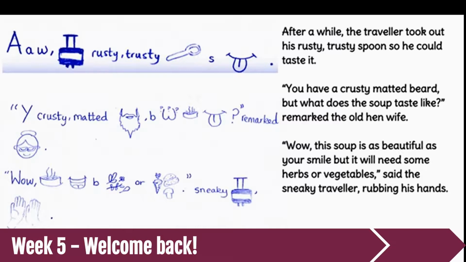After a while, the traveler took out his rusty, trusty spoon so he could taste it. You have a crusty, matted beard, but what does the soup taste like? Remarked the old hen wife. Wow, this soup is as beautiful as your smile, but it will need some herbs or vegetables, said the sneaky traveler, rubbing his hands.